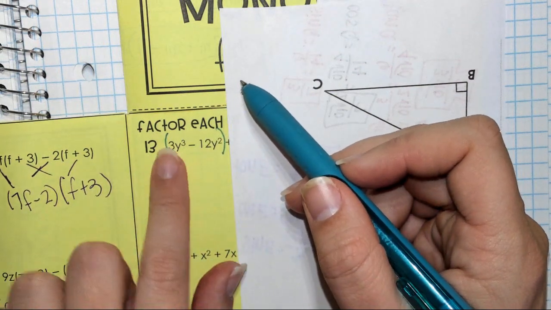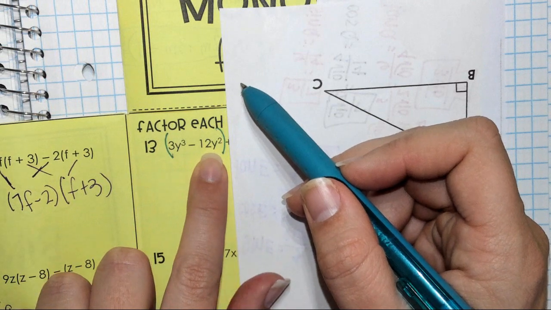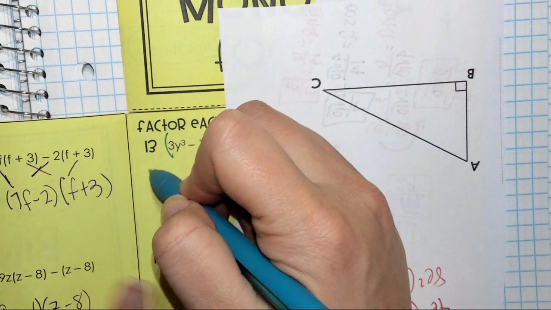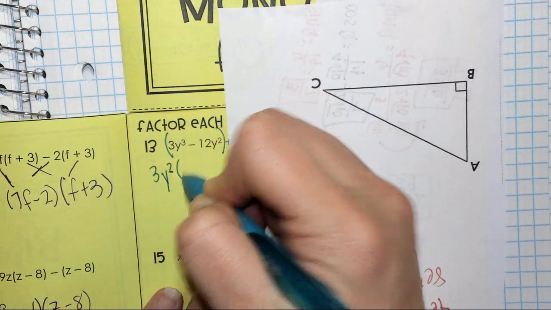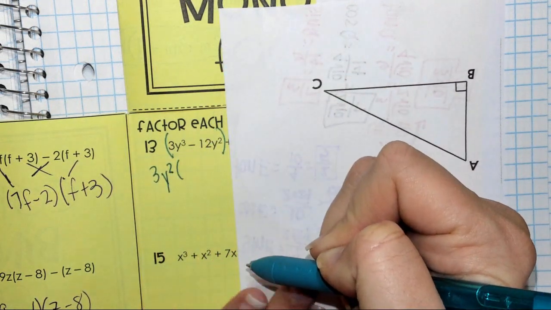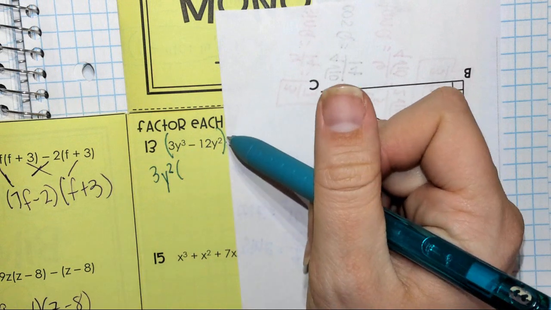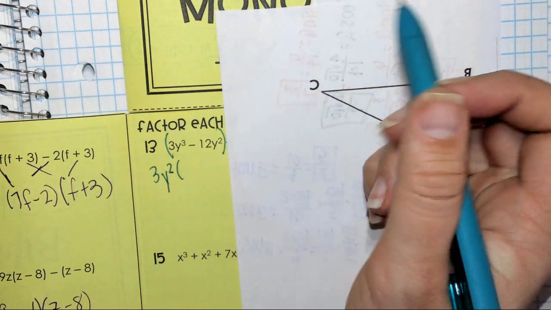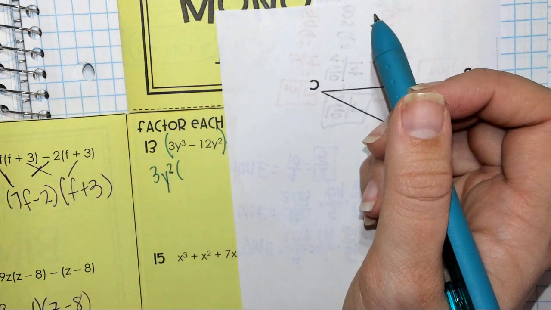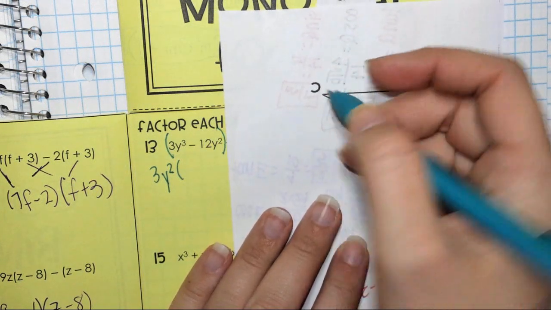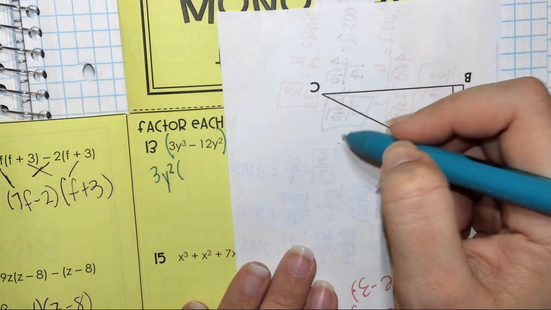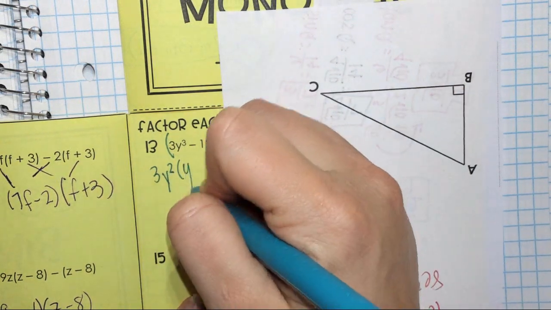So what goes into both 3y cubed and 12y squared? 3y squared. Good, take a point. Because that's your smallest exponent. And if you divide that, what's going to be left on the inside? Good, take a point.